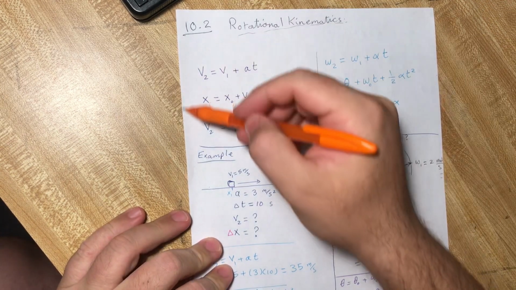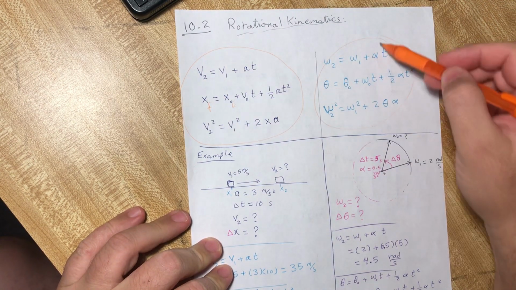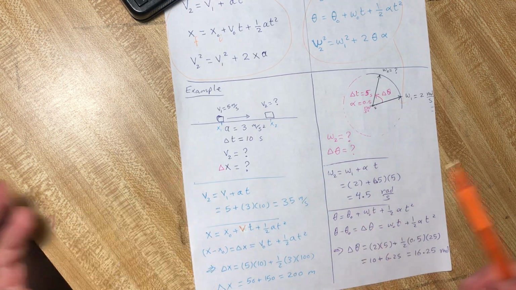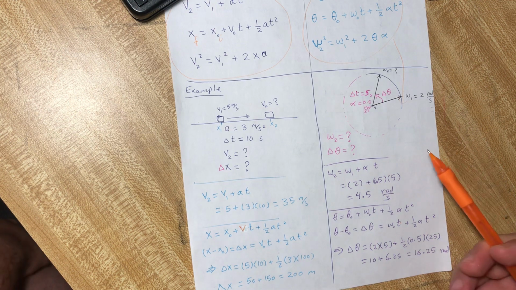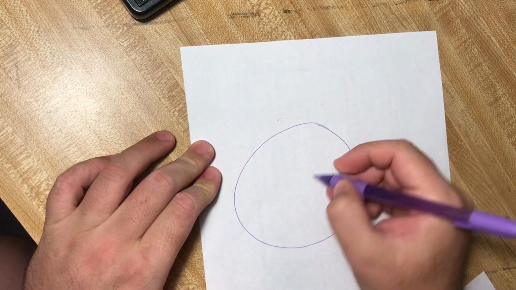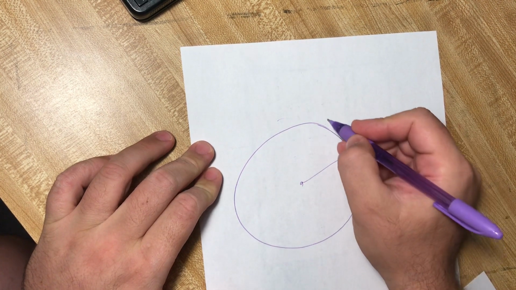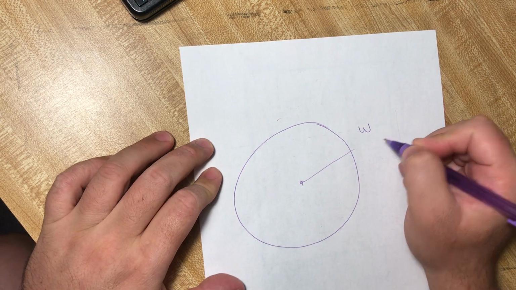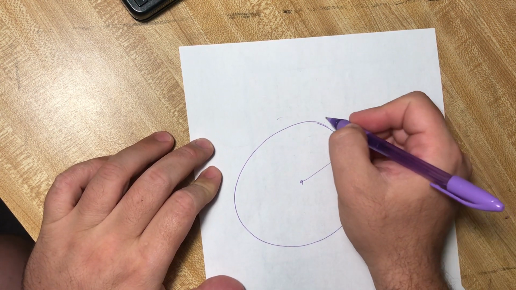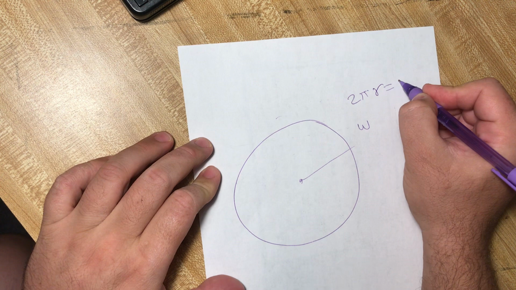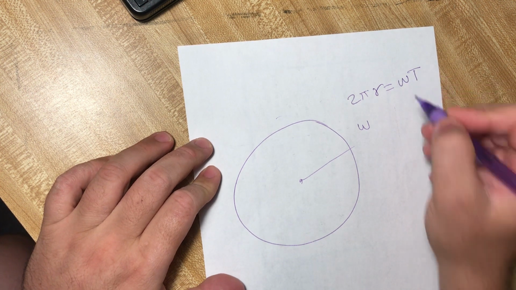Okay, it is just simple. You know how to use these equations. We use them the same way, but with radians, angular velocities and angular acceleration. Another thing you need to notice: if we have a circle and the angular velocity is omega, the circumference is 2 pi r, which is equal to omega multiplied by the time period.